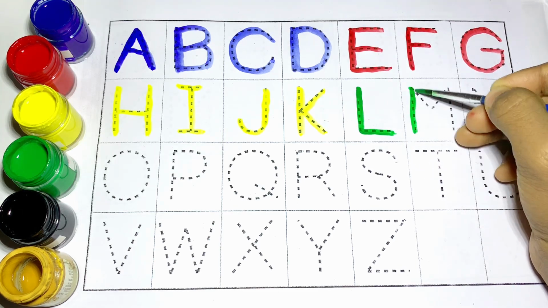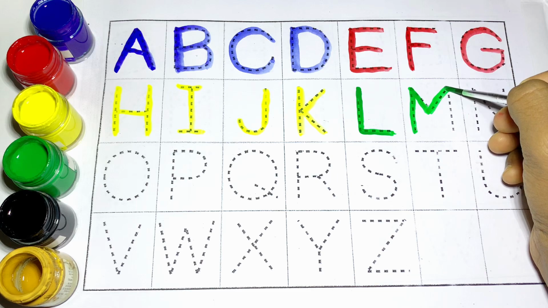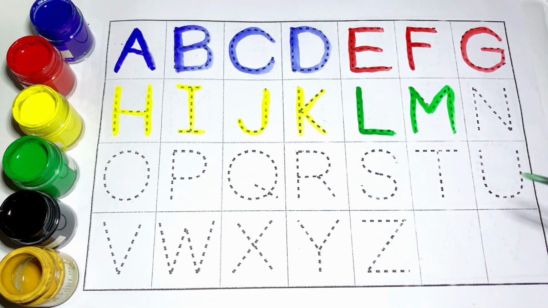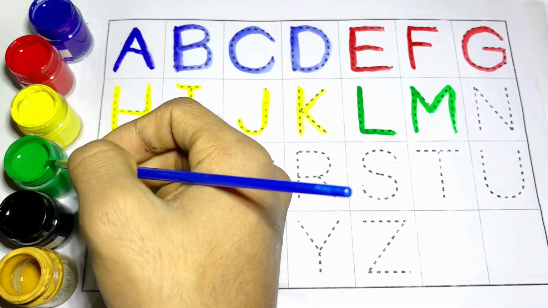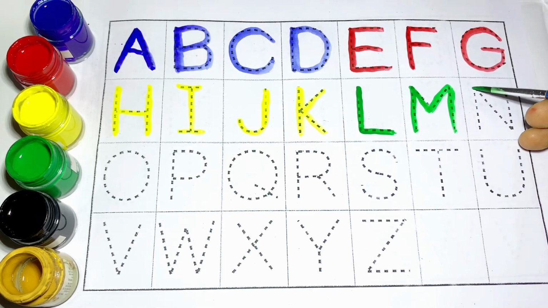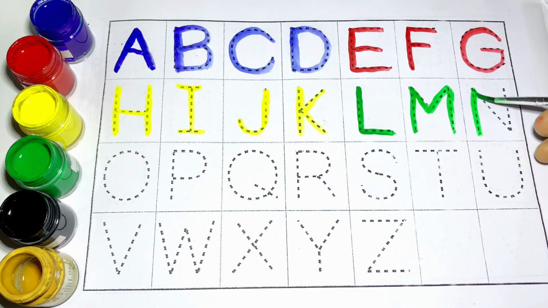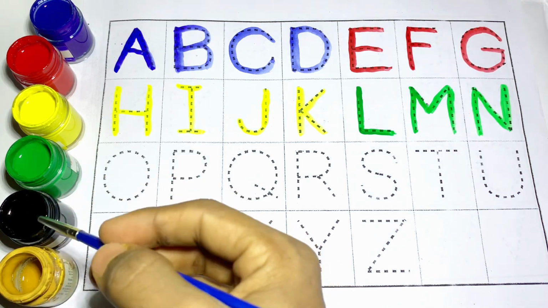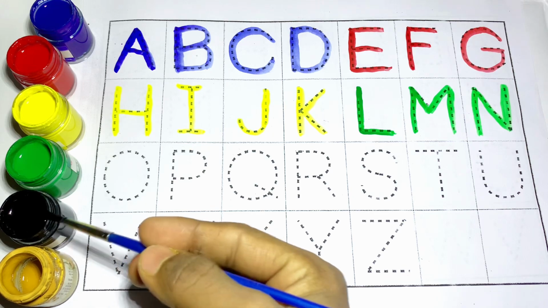M. M for moon, M for mango. Kids, I use green color and draw N. N for nose, N for nest. Kids, now I draw O. O for orange, O for octopus, and use black color.